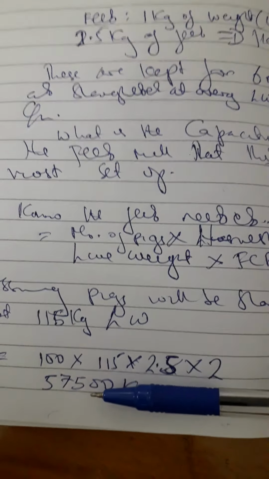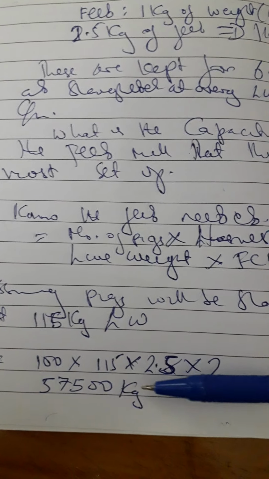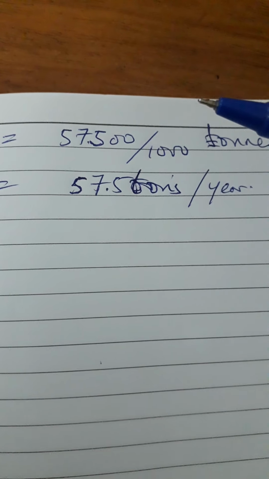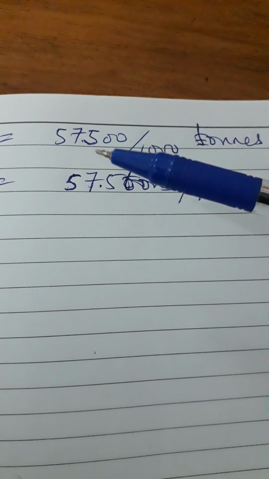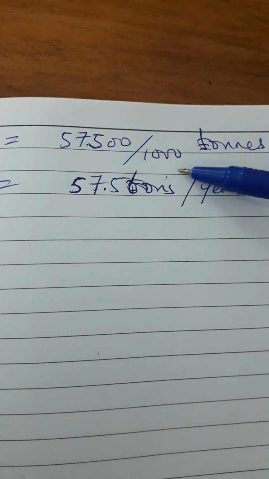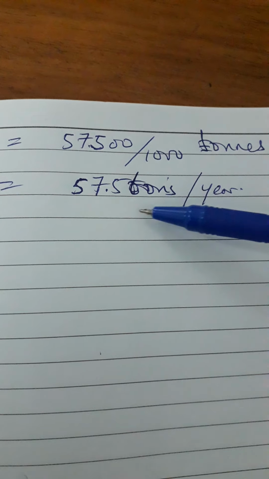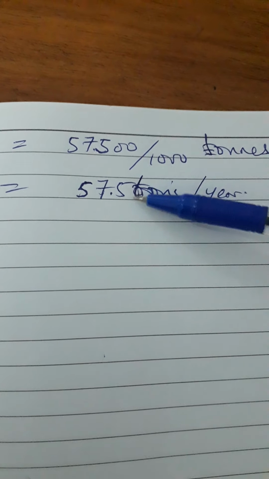So it gives you 57,500 kilograms. If you want to convert that to tons, because you don't want to deal with big numbers, you will do 57,500 divided by 1,000, then you have tons, which is 57.5 tons per year.